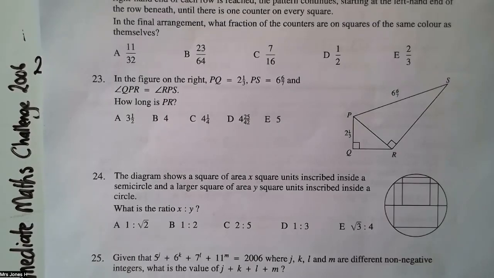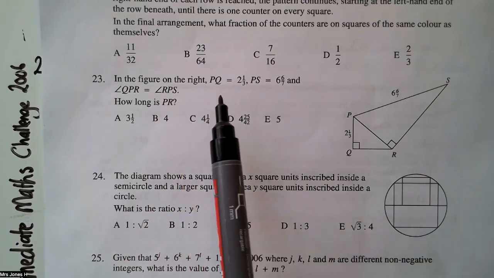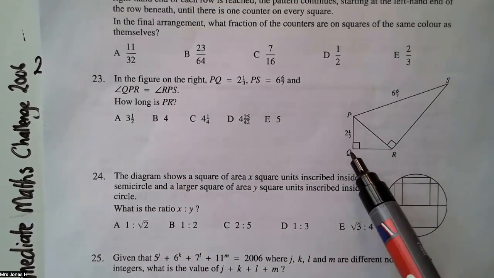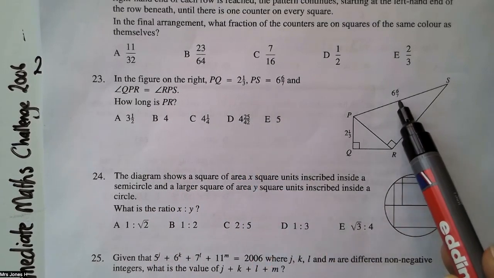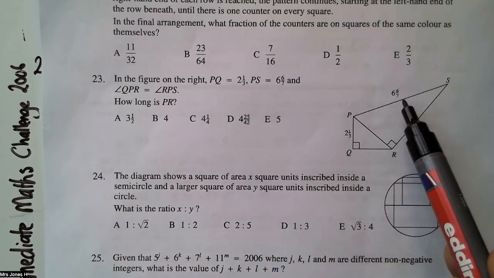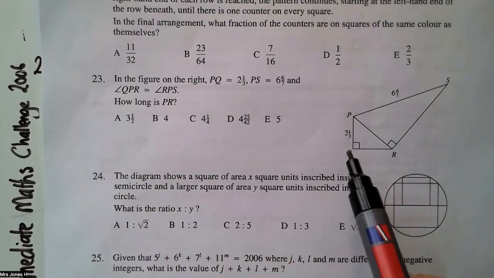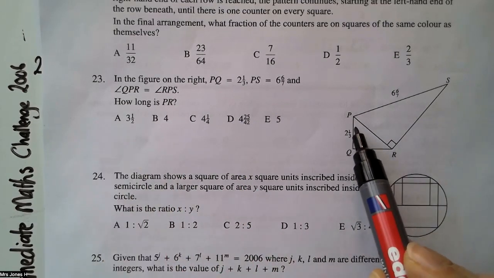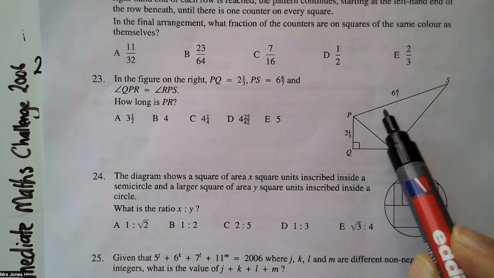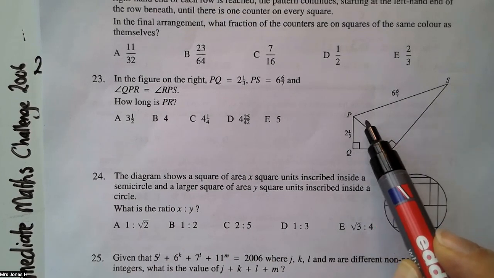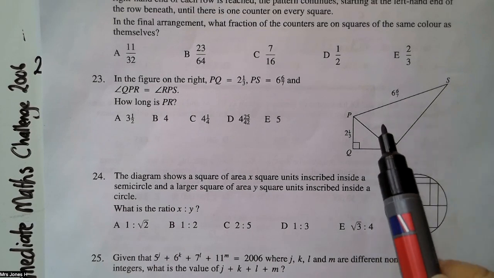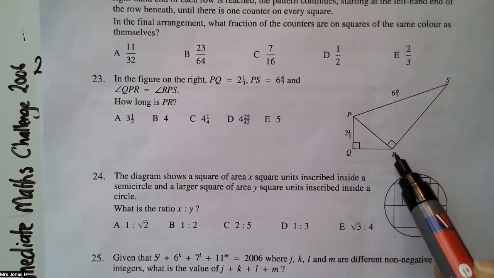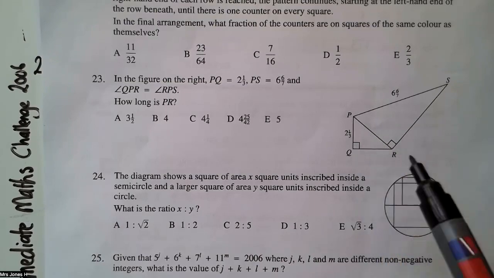Question 23. In the figure on the right, PQ, which is this length, is 2 1/3. PS is 6 6/7. And we're also told that QPR, this angle in here, and RPS, this angle in here, are the same. Now that's not drawn on this shape, but that's what it means. We need to know this length here, PR.